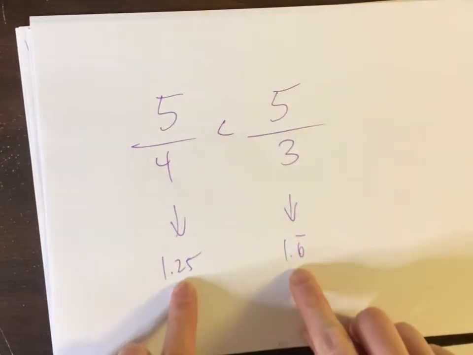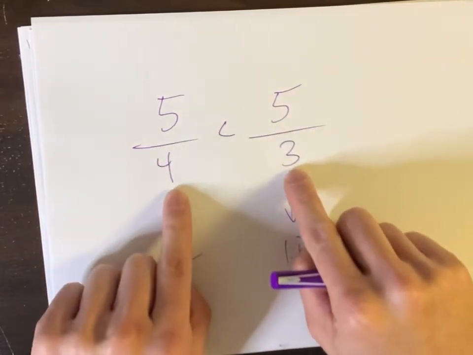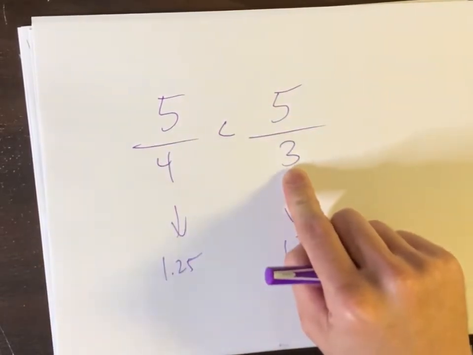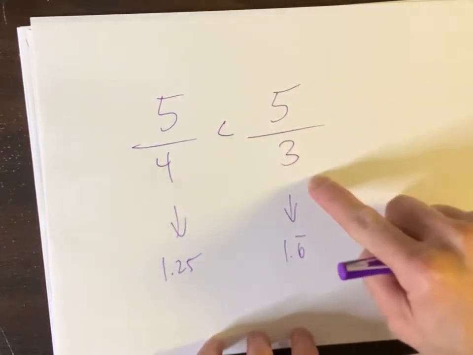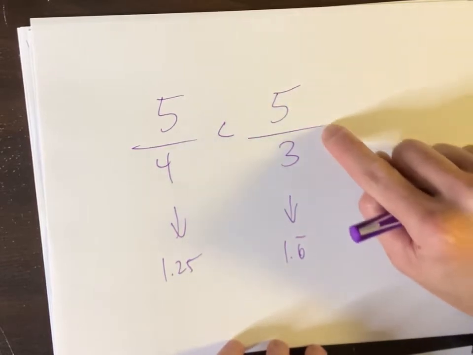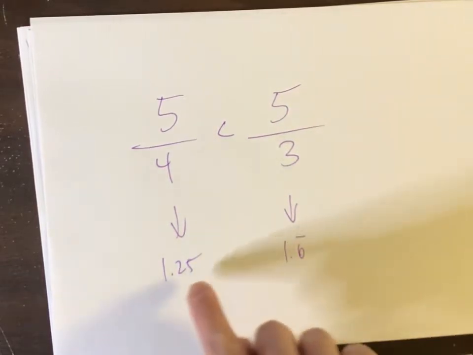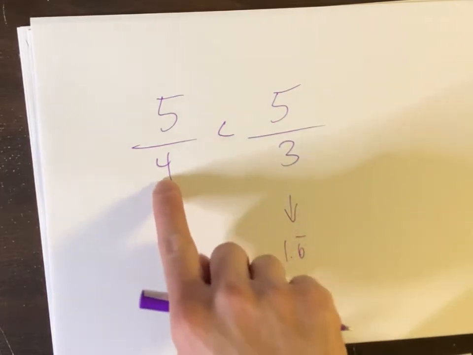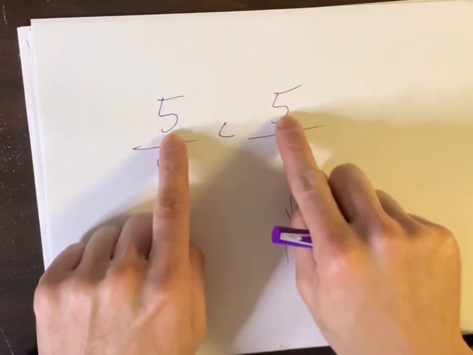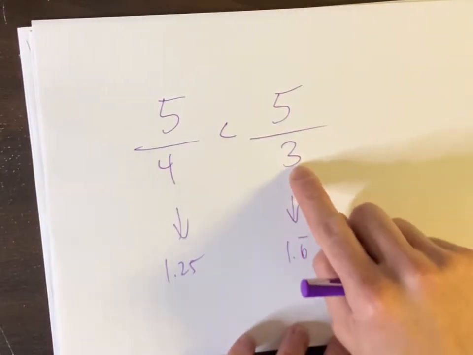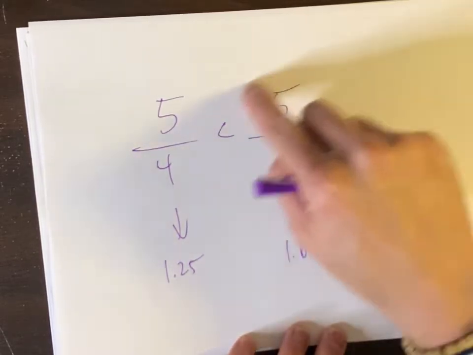But you know what? I could have told you that without doing this, because if you have numerators that are the same, then whichever has the smaller denominator is going to be the bigger fraction. Because you're taking this and splitting it into fewer pieces, so each piece will be bigger than the one that's broken up into more pieces. So general rule of thumb, if the tops are the same, the one with the smaller denominator produces the bigger fraction.